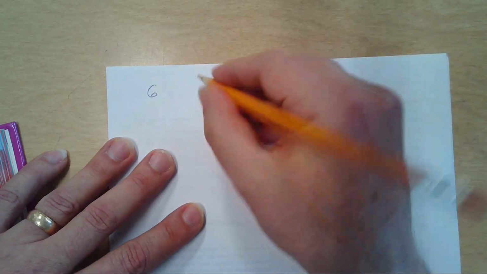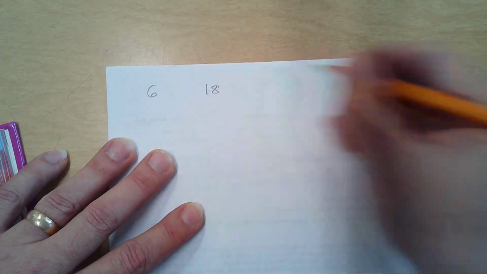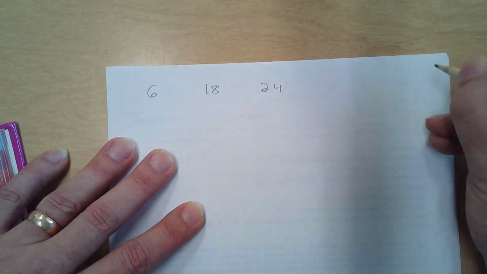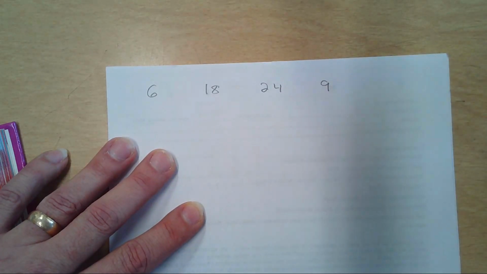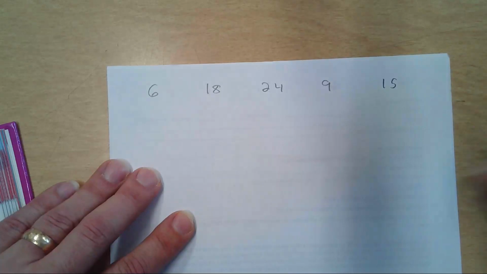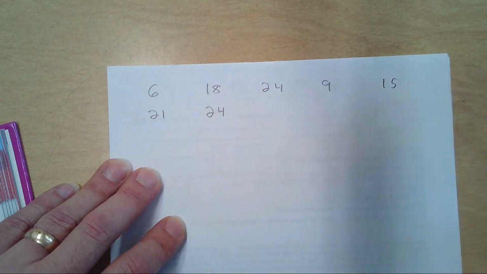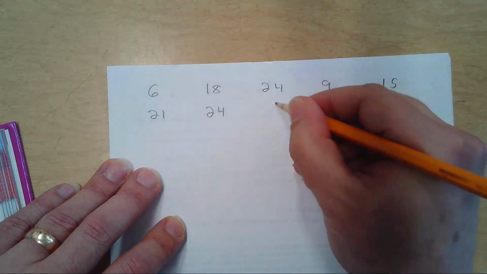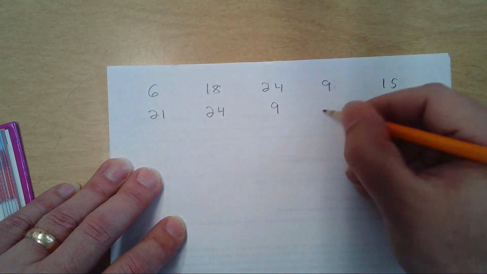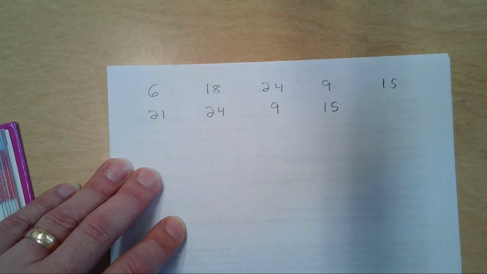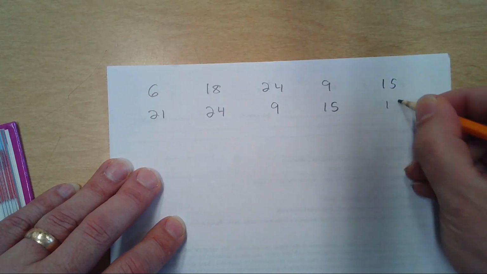The data is 6, 18, 24, 9, 15, 21, 24, 9, 15, and 18.